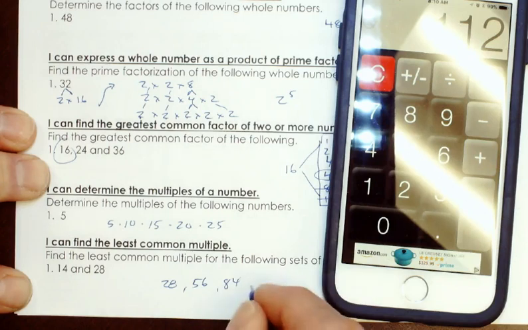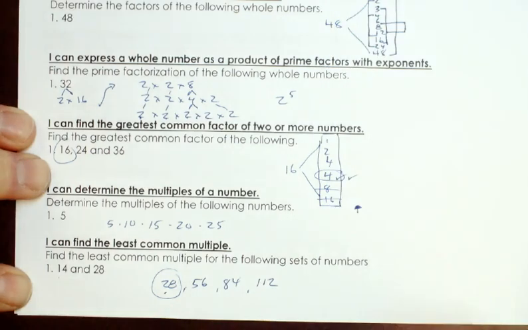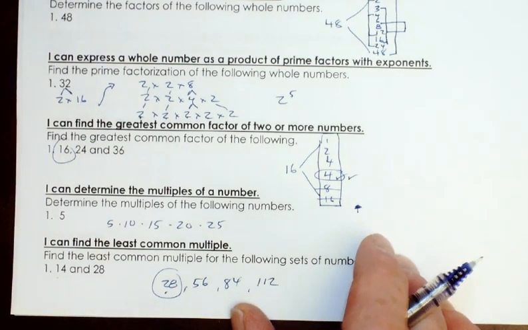I got 112. I usually do 4 multiples. Then I just start asking, does 14 go into 28? It does. You're done right there. The least common multiple of both of these numbers is 28 itself. Okay? All right. Moving on.